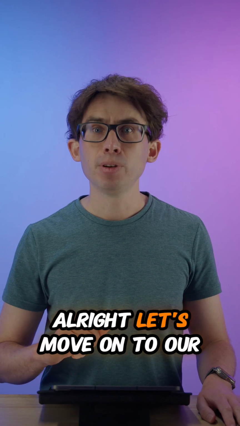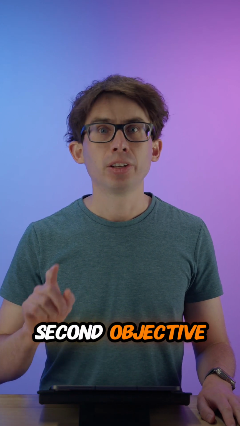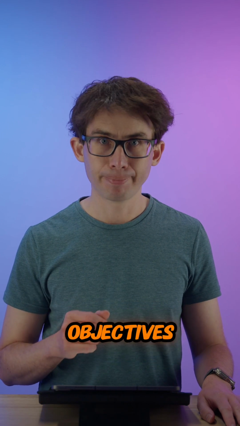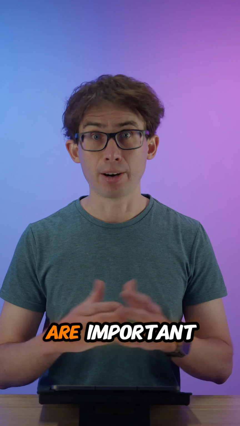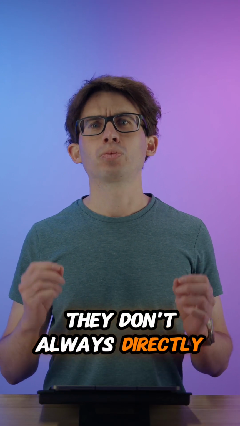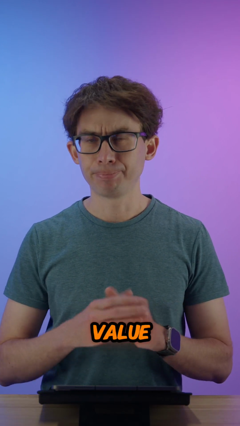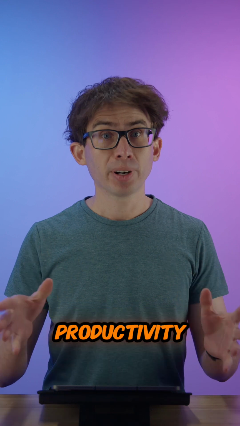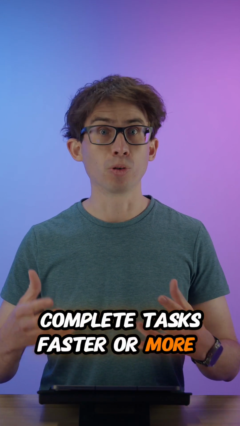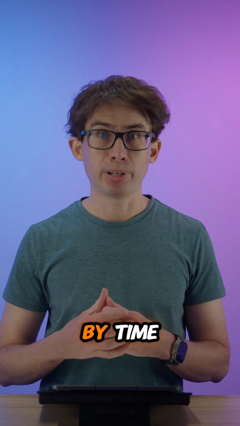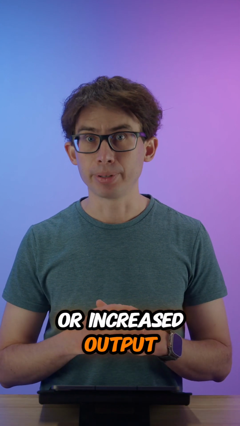All right, let's move on to our second objective. Determine whether a foundation model effectively meets business objectives. While technical metrics, such as the ones we just discussed, are important, they don't always directly translate to business value. Here's what to consider. Productivity. Is the model helping users complete tasks faster or more efficiently? This could be measured by time saved or increased output.